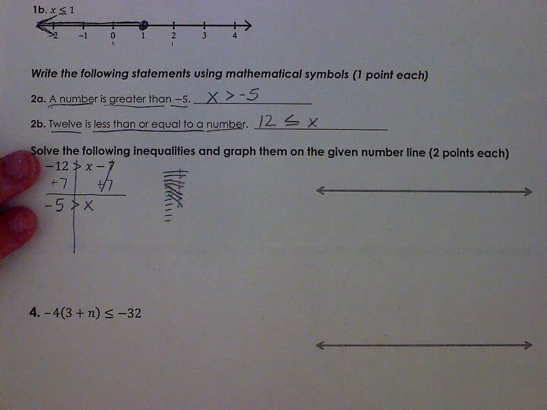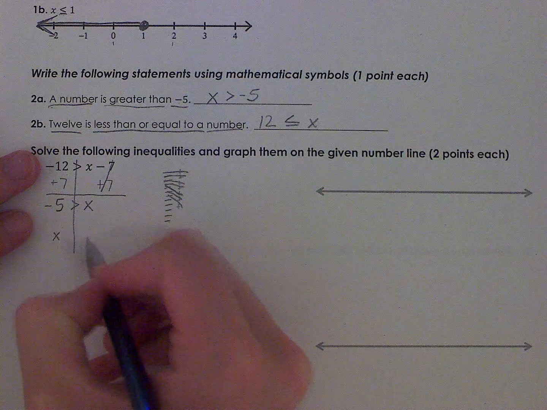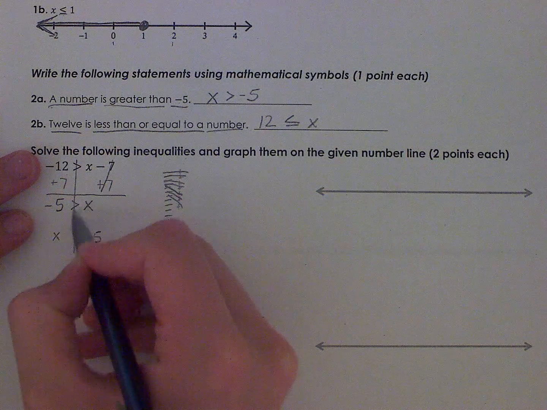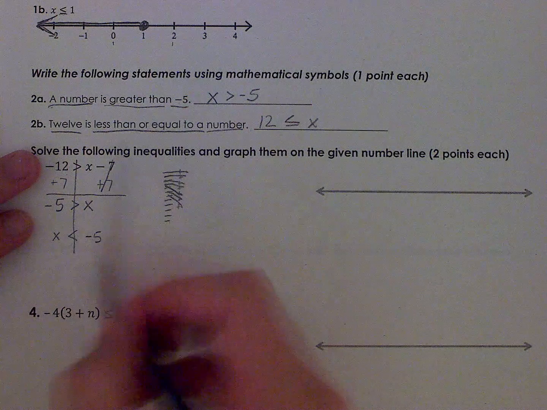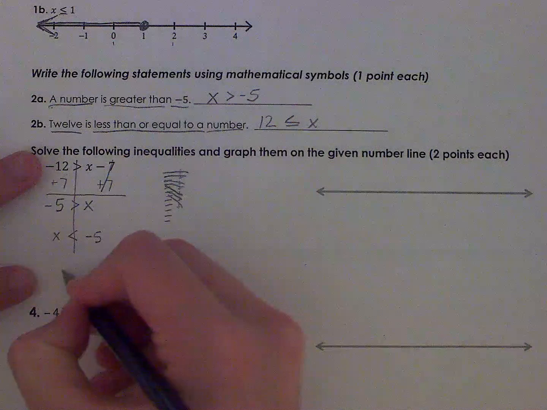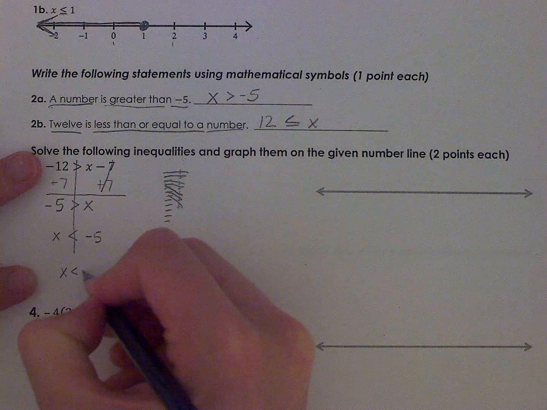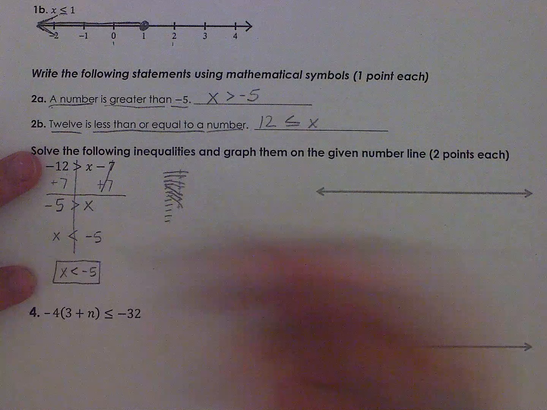And remember, I really prefer to have the variable on the left side. So I'm going to rewrite it. I'm going to switch the x and the negative 5. And then, of course, that leads me to switch this sign as well. So it's x is less than negative 5. And I'm gonna rewrite it just right below this line where we can sort of see it without that line down the middle. x is less than negative 5.